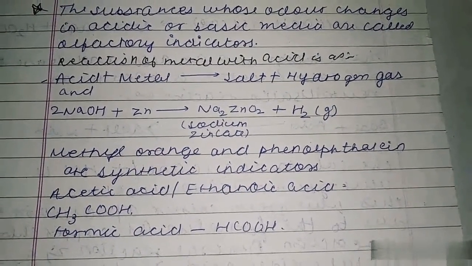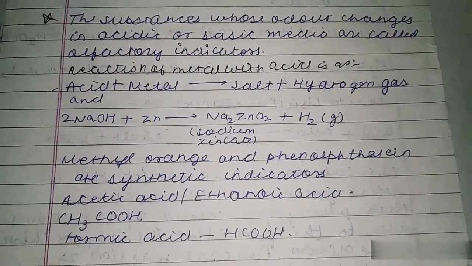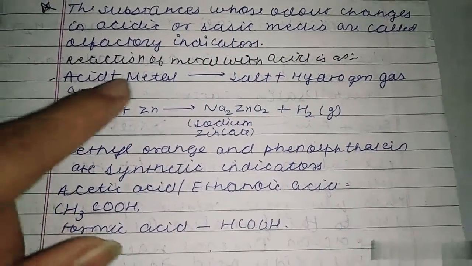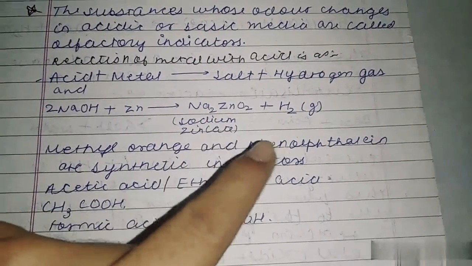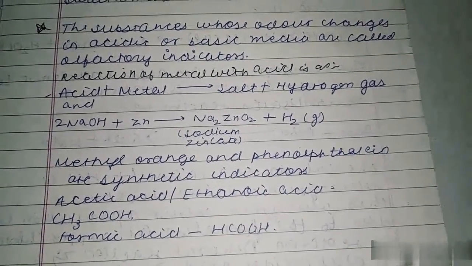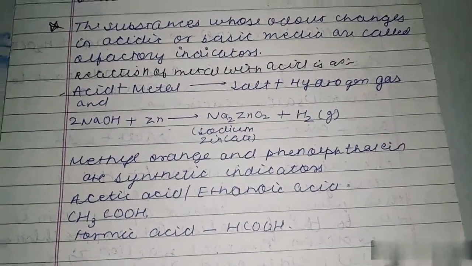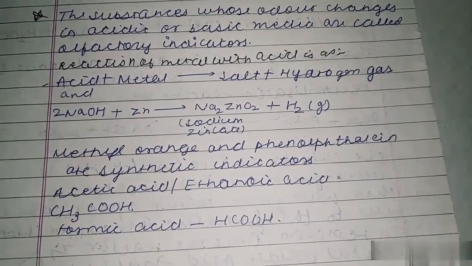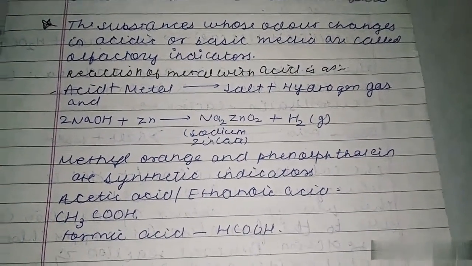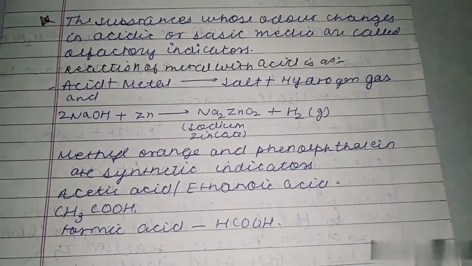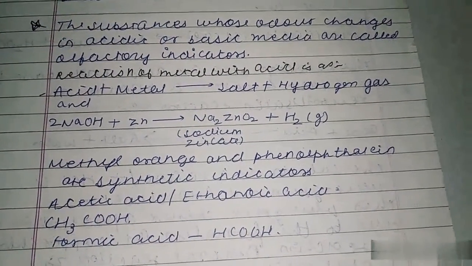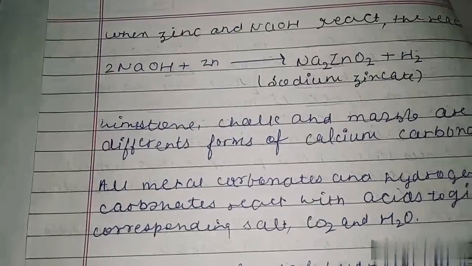Reaction of metal with acid is: acid plus metal gives salt and hydrogen gas. And NaOH plus zinc gives Na2ZnO2, that is sodium zincate, and H2 gas is released. Methyl orange and phenolphthalein are synthetic indicators. Sometimes it is also asked in board exams: give the name of at least 2 synthetic indicators, so you can write them. Acetic acid or ethanoic acid has the formula CH3COOH. Formic acid is HCOOH. Okay, so let's move ahead now.